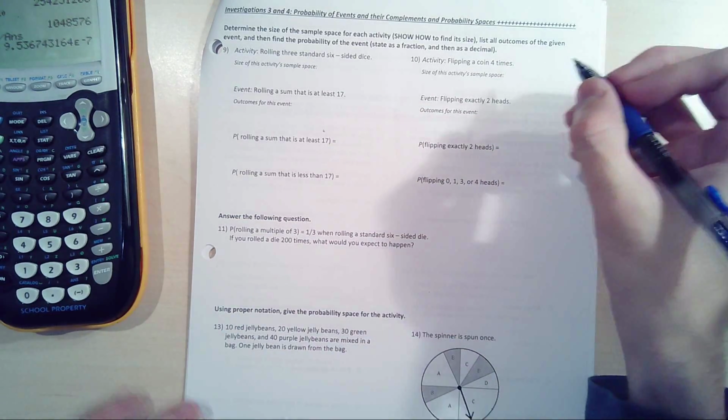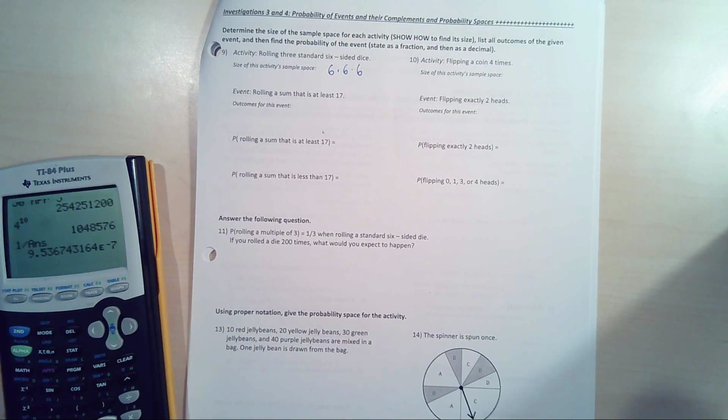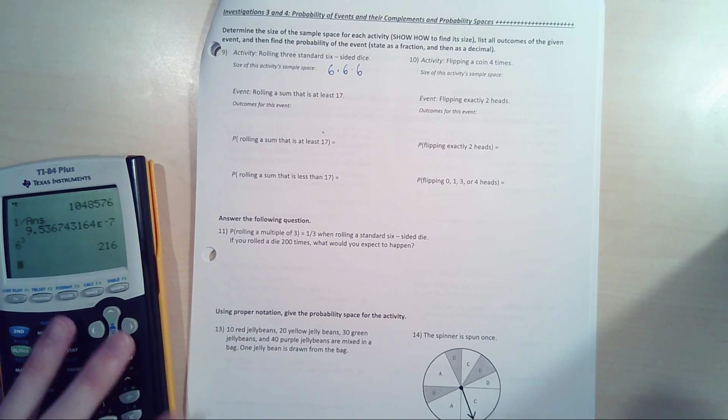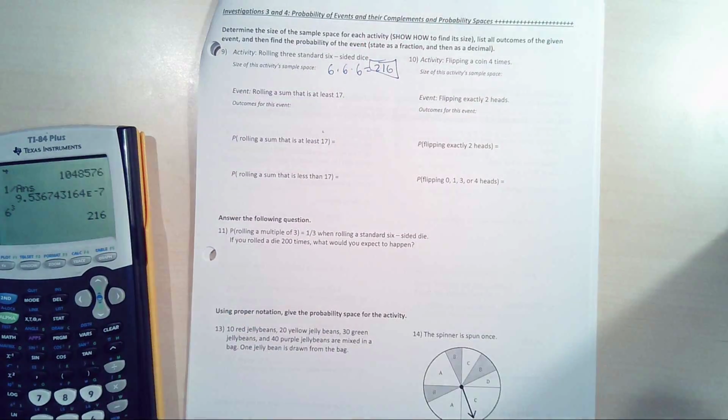So we roll a 6-sided die. There are 6 possibilities first, 6 possibilities second, 6 possibilities third. We've already talked about this, I think in the previous video actually, and then someone made a whole meme out of it. But there's 216 possibilities. Great. Number 9, event: rolling a sum that is at least 17.